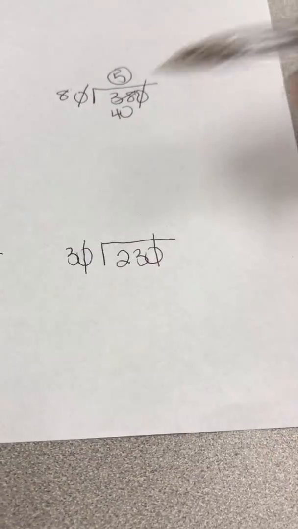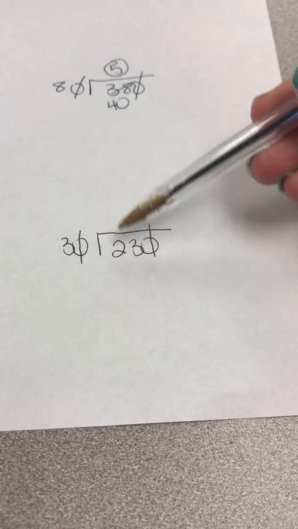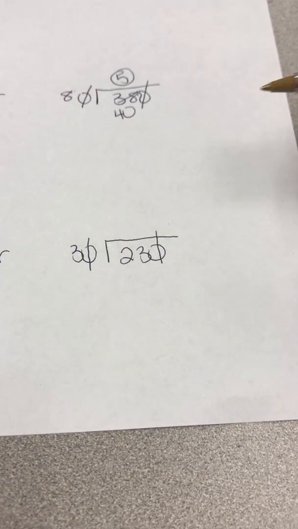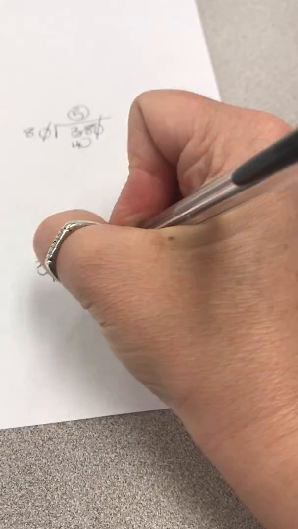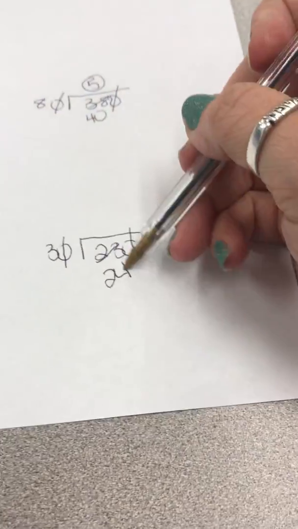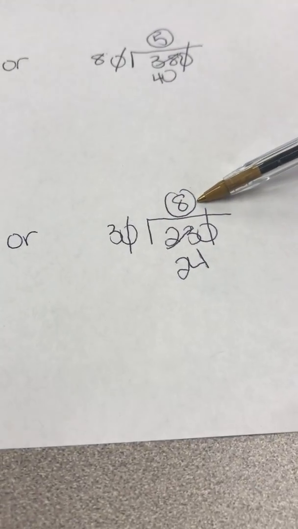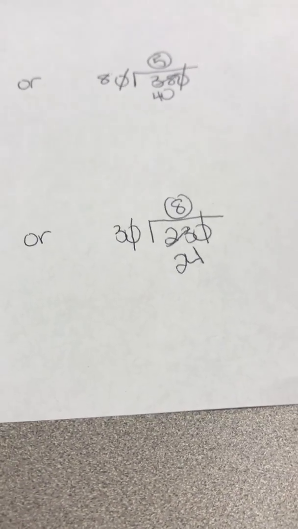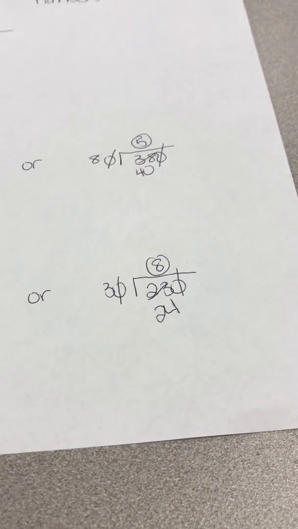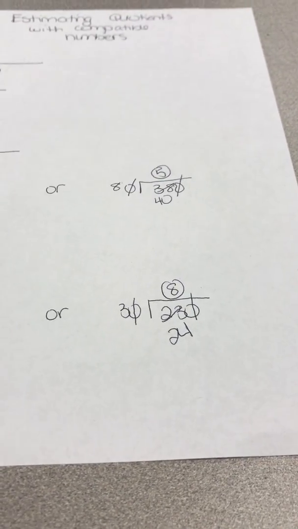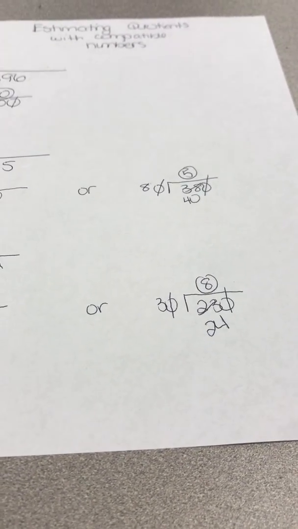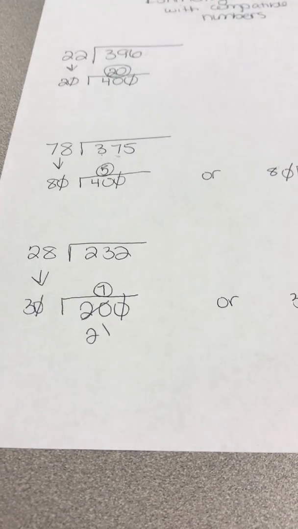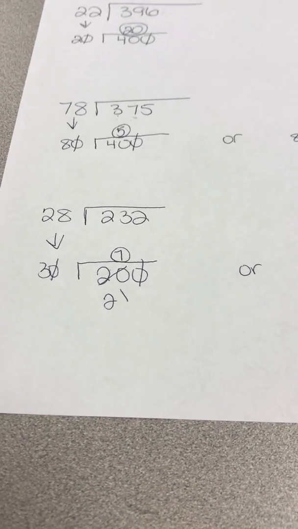Now over here, if I eliminate my zeros, 23 divided by 3, not compatible. 23 is not a multiple of 3. But this time, the closest number is 24. 24 divided by 3 is 8. So we can see with this one, 7 would be a reasonable estimate. 8 would also be a reasonable estimate. And they're both correct because I do have that evidence to support how I came to the conclusion of those estimates, and my rounding was reasonable.